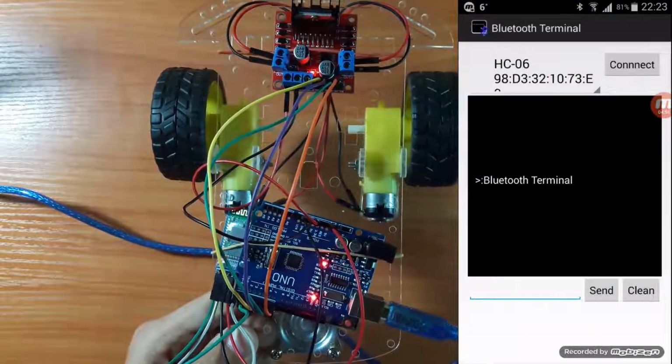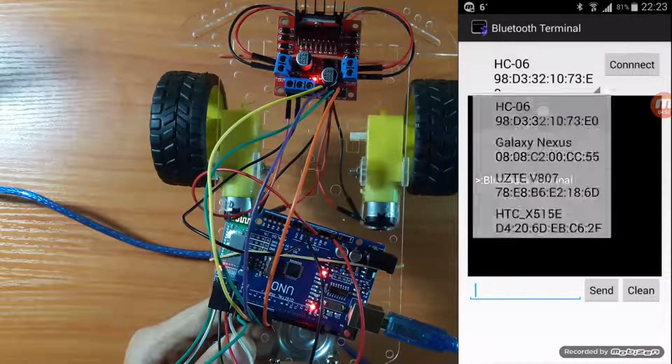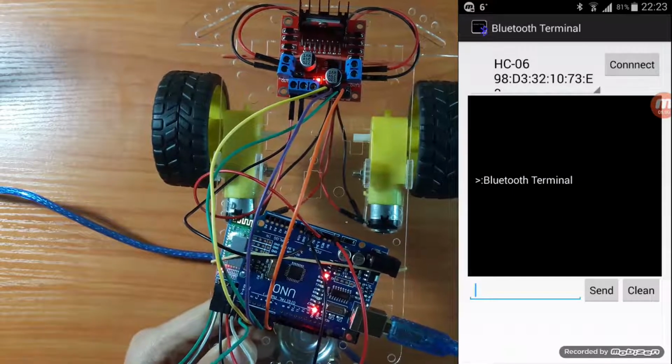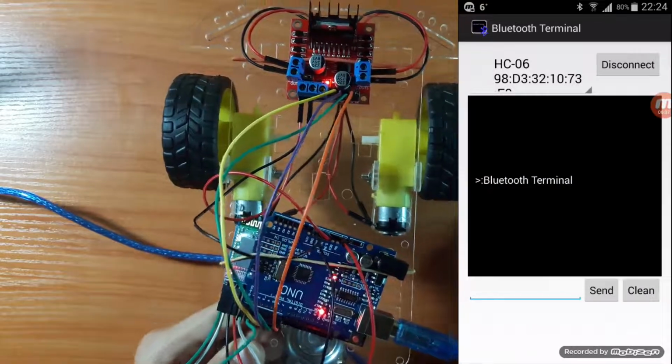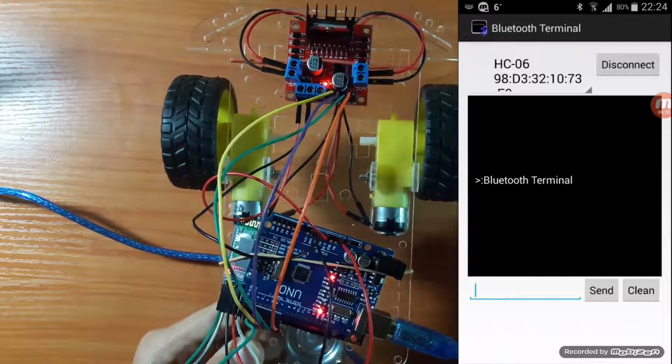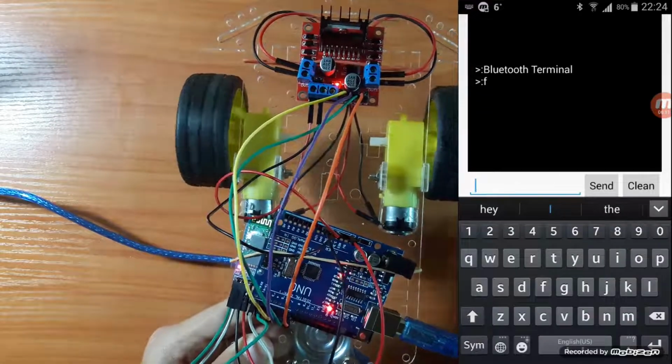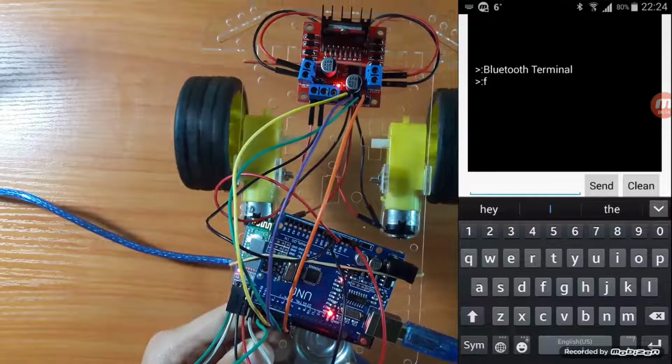Here select the HC06 Bluetooth module and click connect. Now it's connected. Let's send command F. As you can see, now it's moving forward.